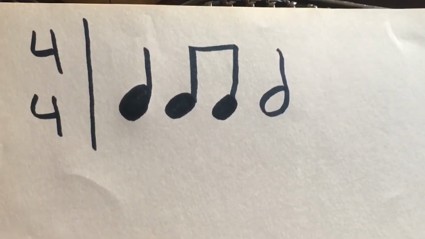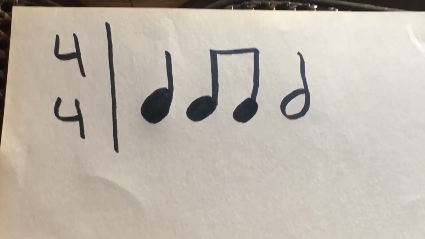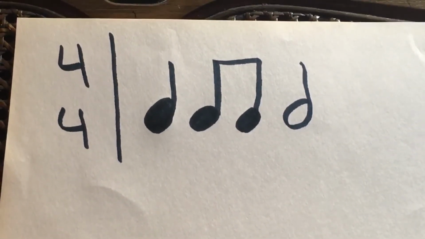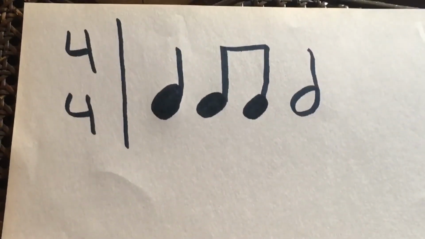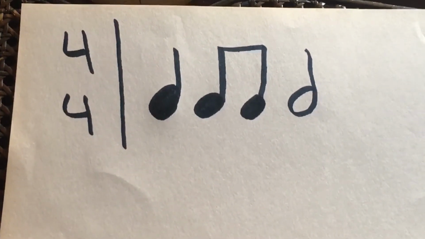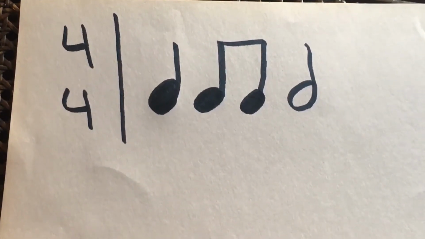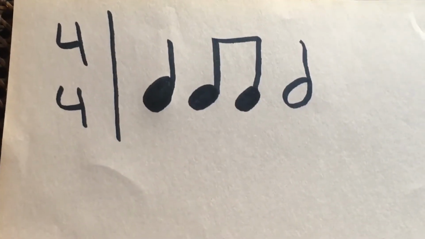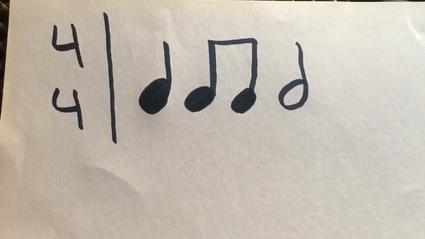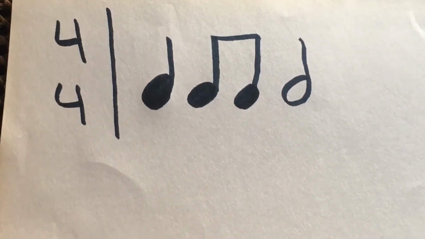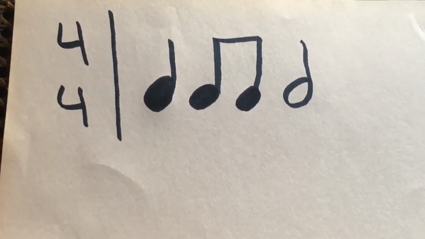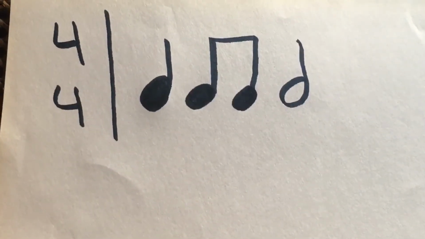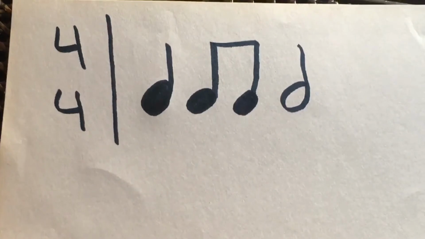Mark A on your answer sheet if what you hear is exactly what you see. Mark B if what you hear is different in any way than what you see. You will hear each example 2 times. Exercise 1. First playing. Exercise 1. Second playing. The answer is A.